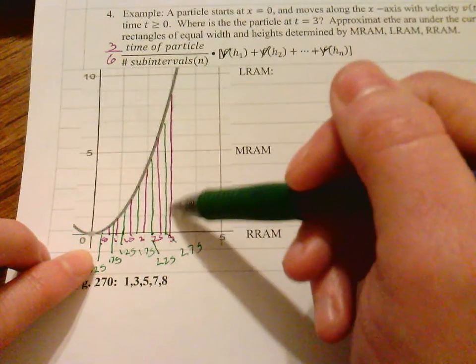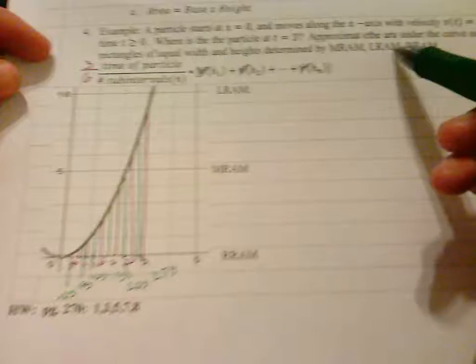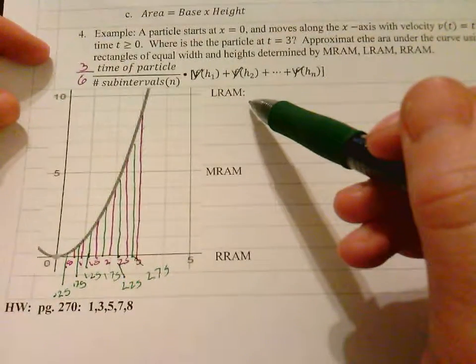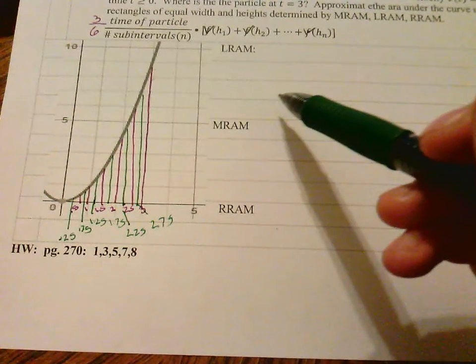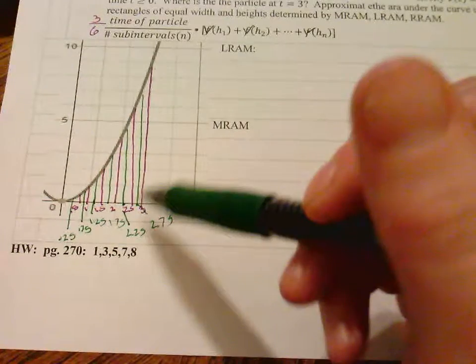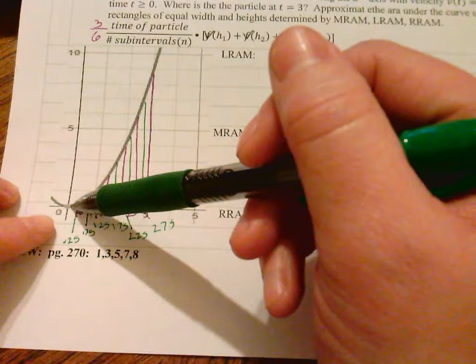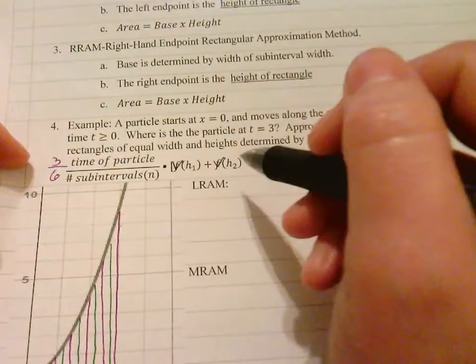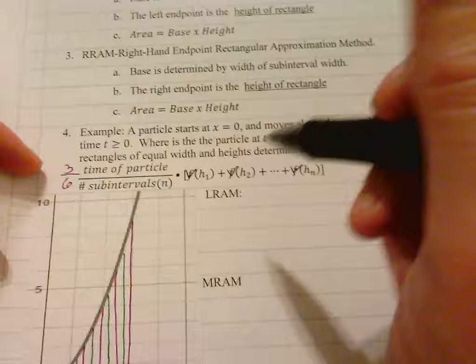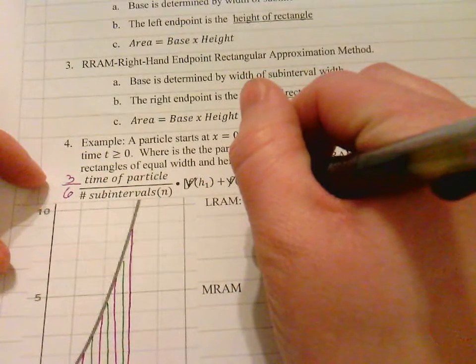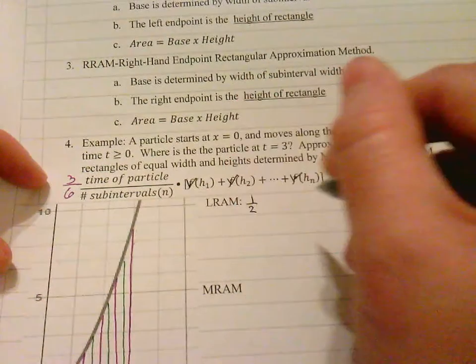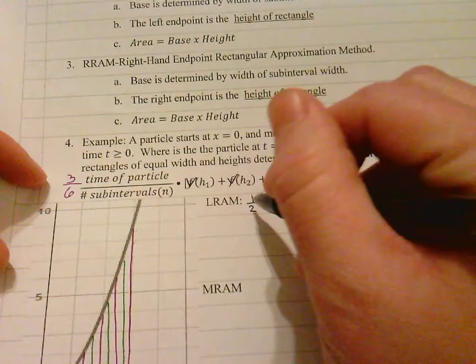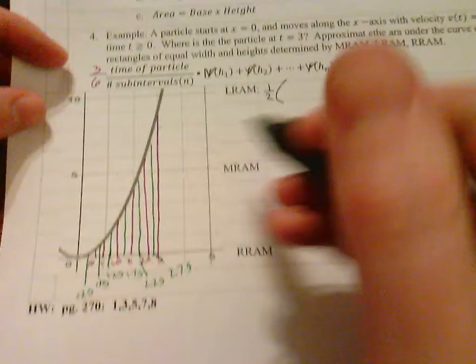Okay. So LRAM, you're going to start at the furthest left endpoint, which is going to be 0. So you got the length of the interval and the number of subintervals: 3 over 6 reduces to 1/2. Now multiply that by the sum at the left endpoints.